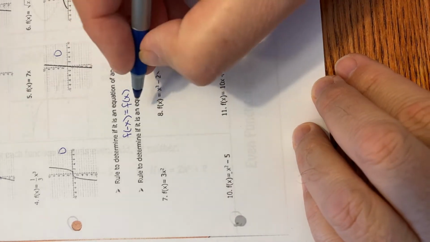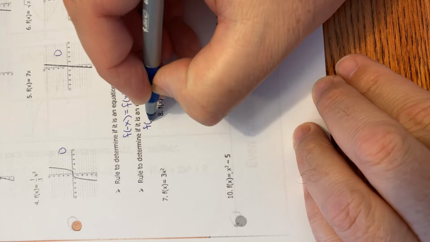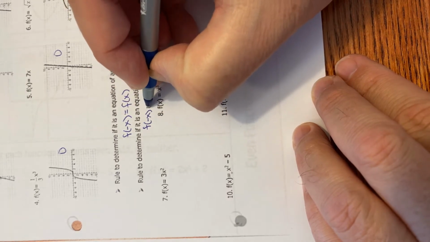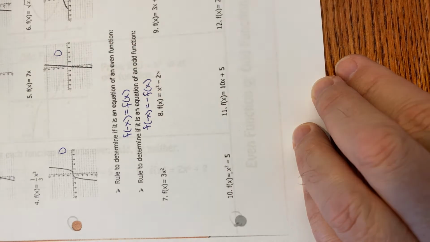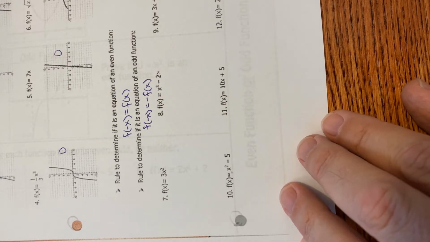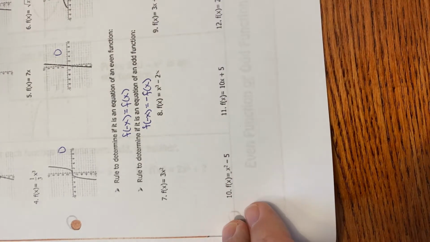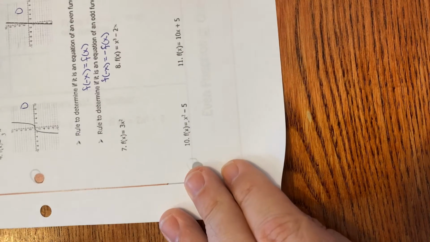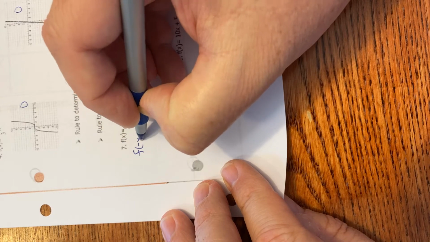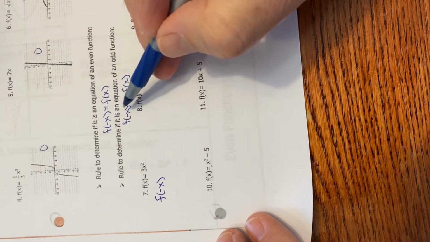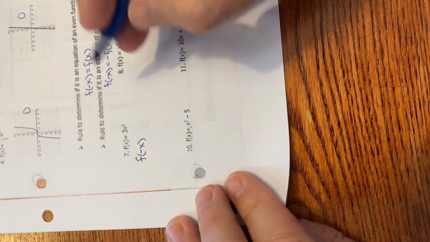For an odd function, if you substitute in a negative x, you get the complete opposite. It means every term is opposite of the original. So I'm going to do this test, but then I'm going to show you a really, really easy way to do this. So the test for both of them is the same. Notice they both are replaced, the x is replaced with a negative x.